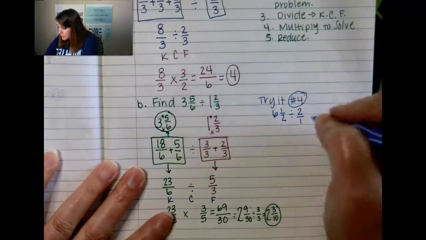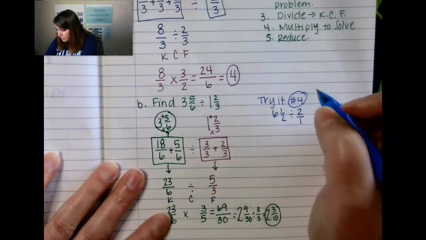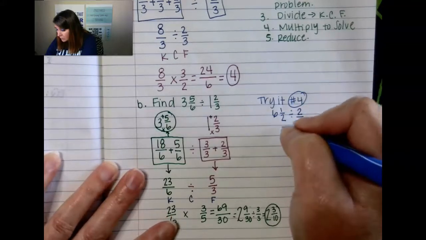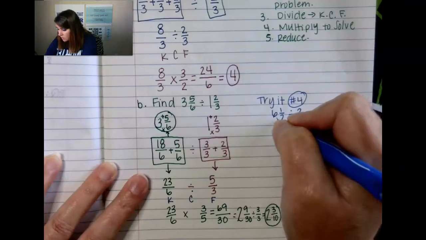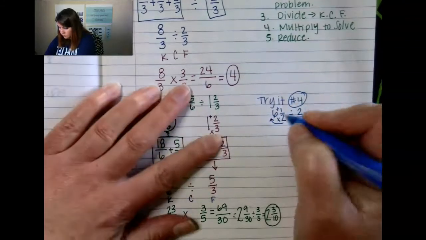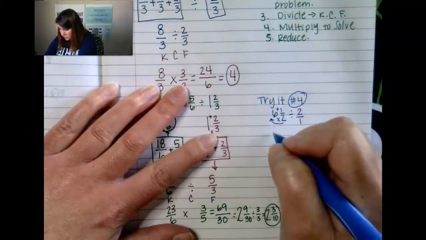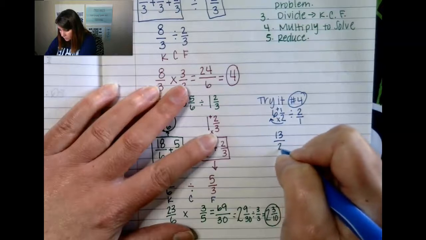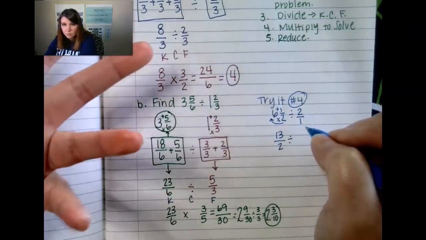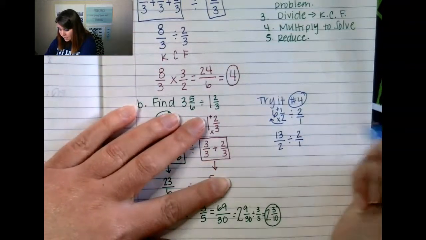All right. So my first step is to create an improper fraction. All right, so multiply and add. So 6 times 2 is 12, plus 1 is 13. So I get 13/2 divided by, okay, well, 2/1 is really like 2 wholes. So that already is an improper fraction, so that's okay.